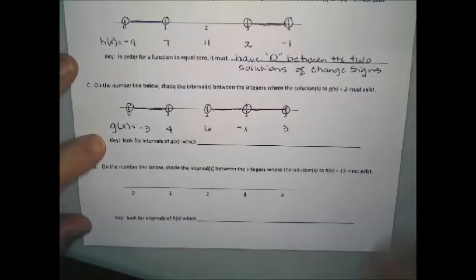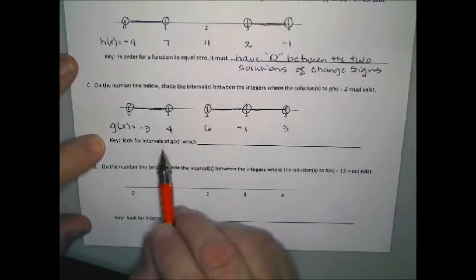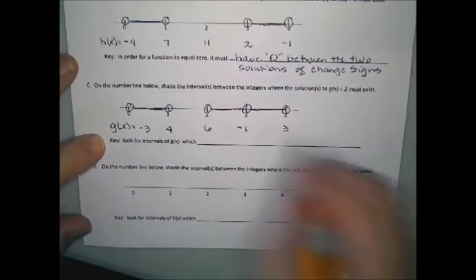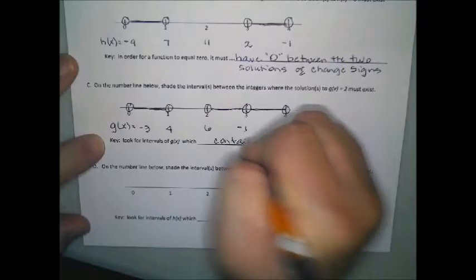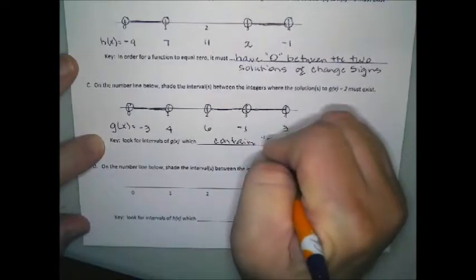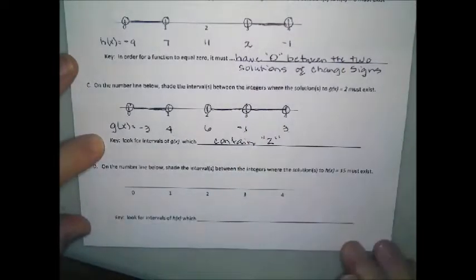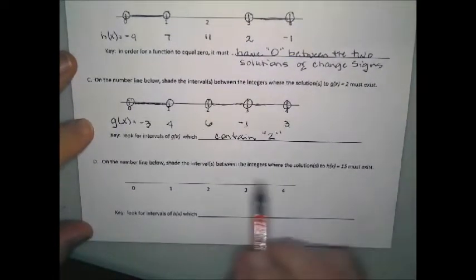So the key for this, look for intervals of g of x which contain the number 2. Now the last one. On the number line below, shade the intervals between the integers where the solutions to h of x equals 15.